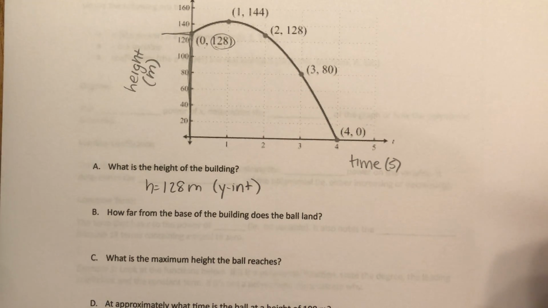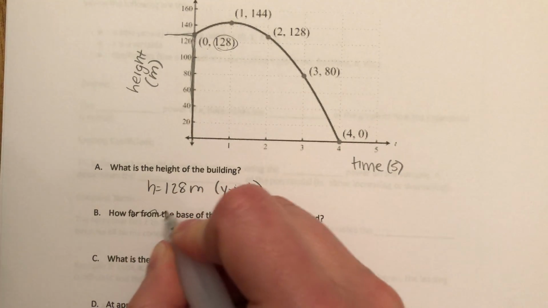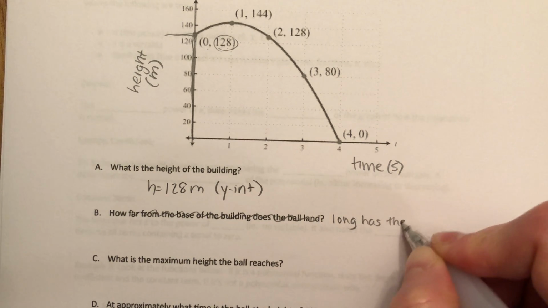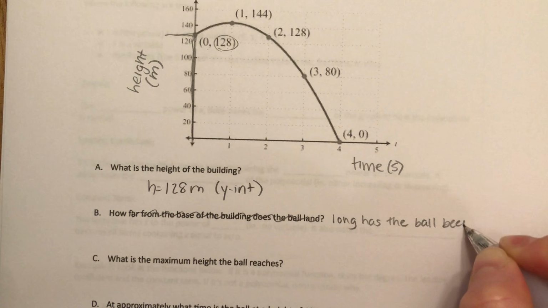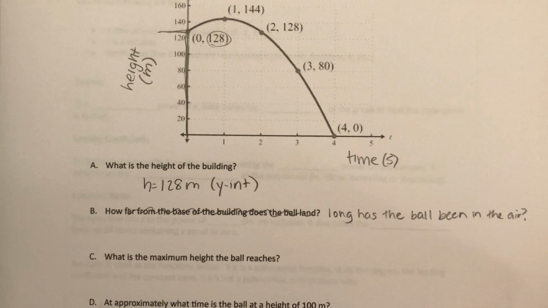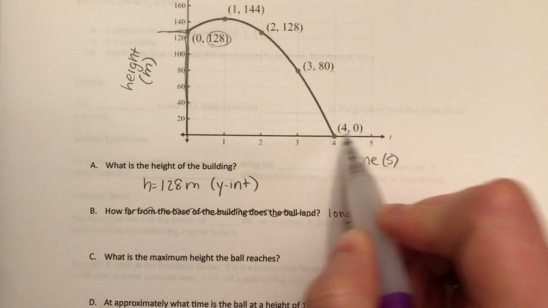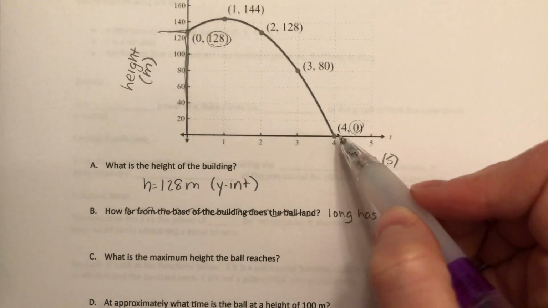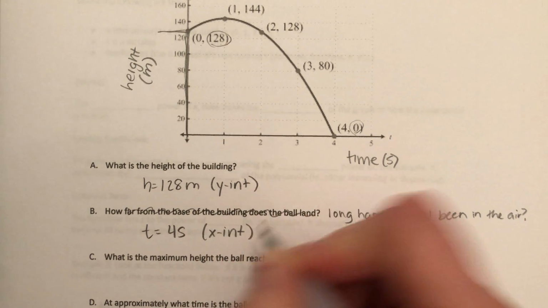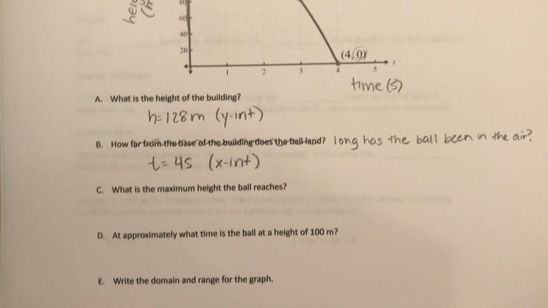This one, I got confused. I forgot that I made this time and not distance away from the building. So let's do how long has the ball been in the air instead. Okay, so at that point it goes up, it comes back down, and then it hits the height of 0, so the ground, at 4 seconds. So t would be equal to 4 seconds, and we know that because it's the x-intercept, where height is equal to 0.